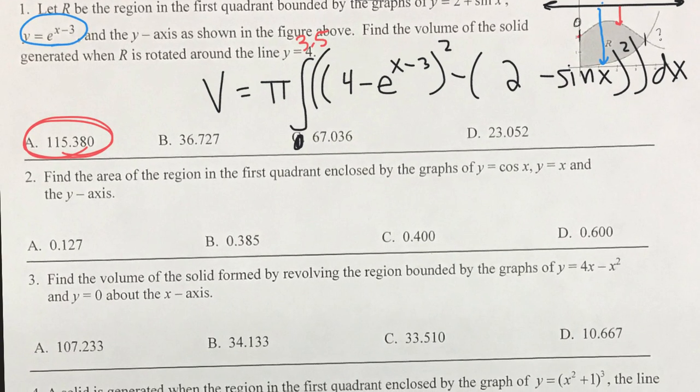Okay, number 2. Find the area of the region. So this just says area. Area of the region in the first quadrant enclosed by cosine, y equals x, and the x-axis. So hopefully you know what cosine looks like. Right, cosine starts at a max and comes down to here. So cosine, y equals x, which is this line. Right, so we're talking about this area right here. Y equals x and cosine.